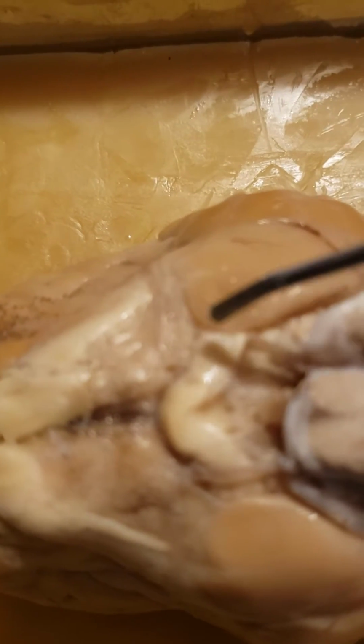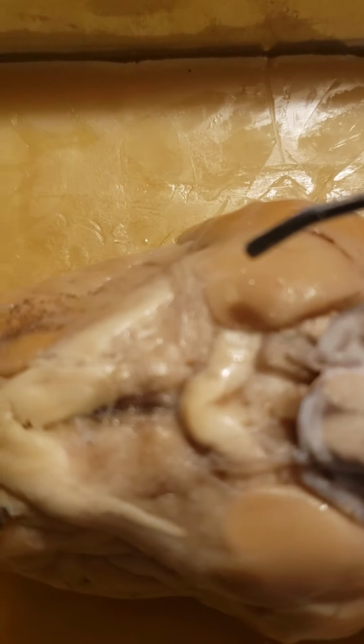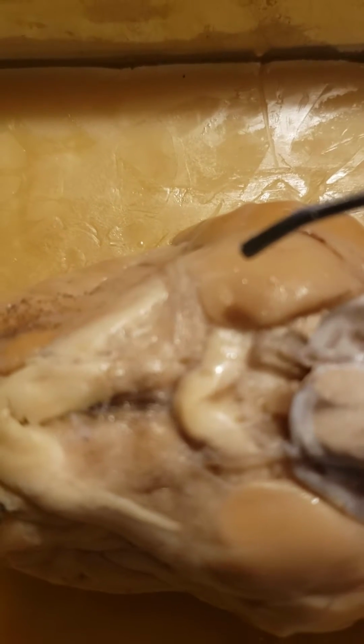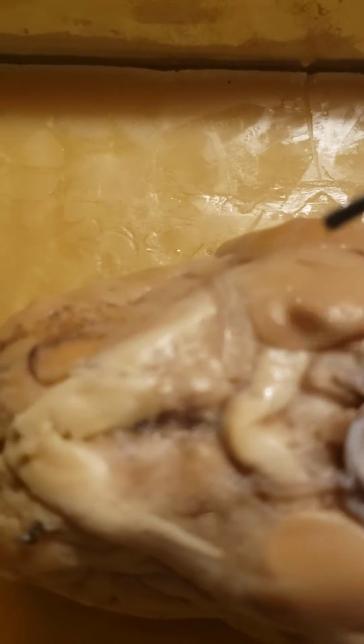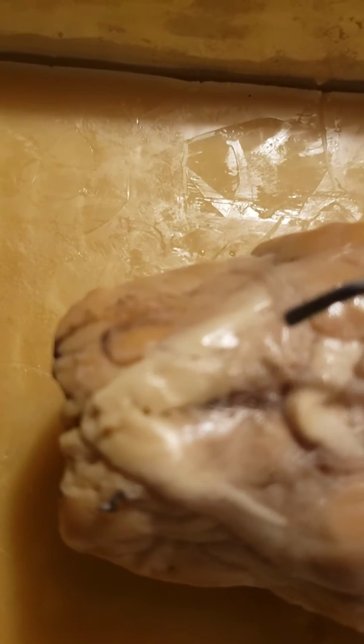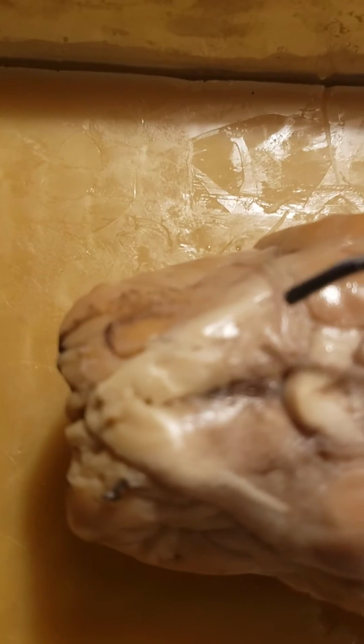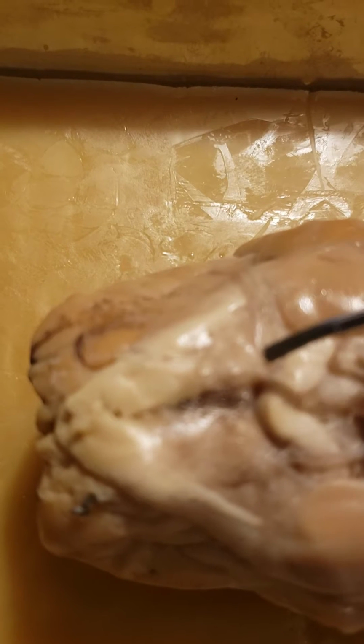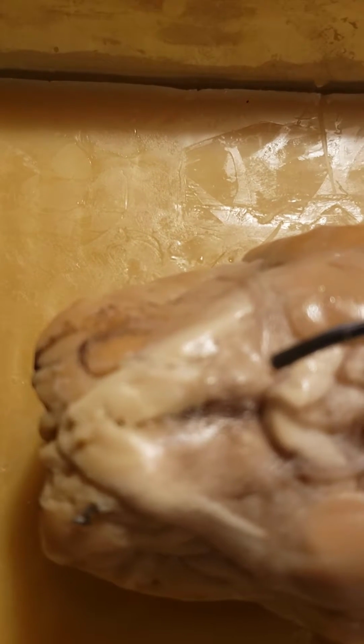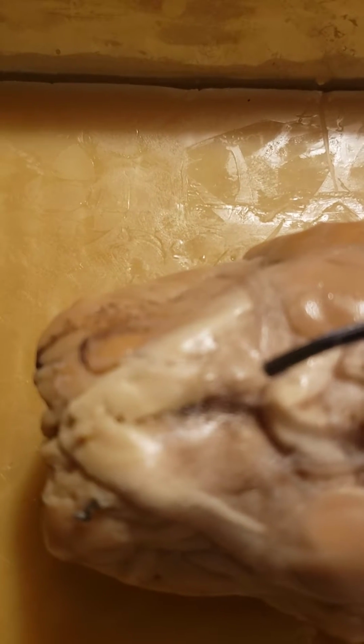So it would come off of here. The oculomotor nerve 3, so it would be 1, 2, I'm trying to remember the order of the nerves. 2, where would 3 be?